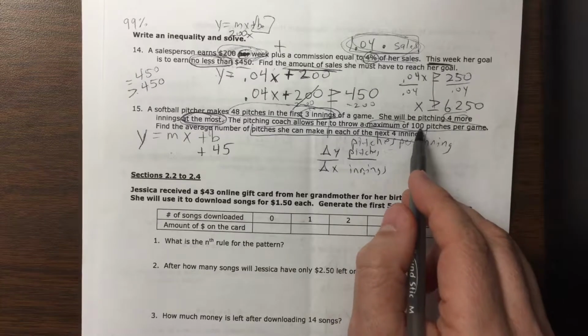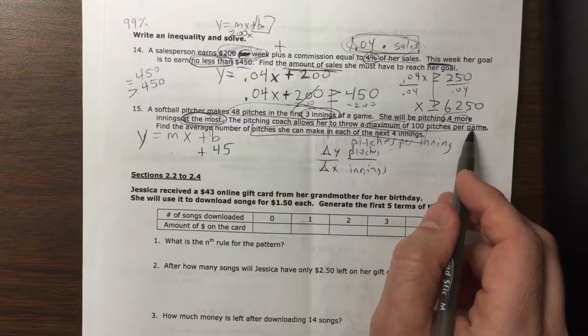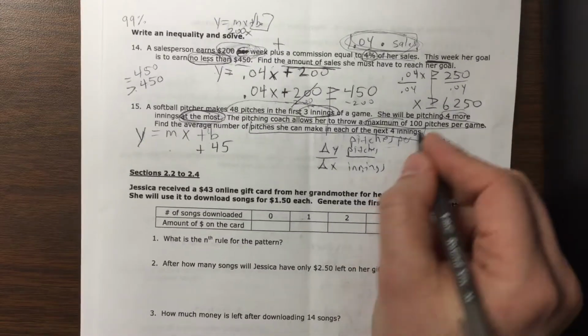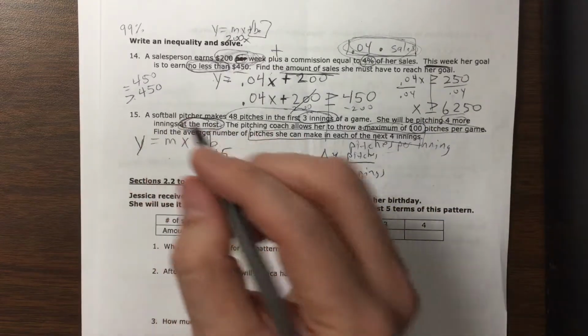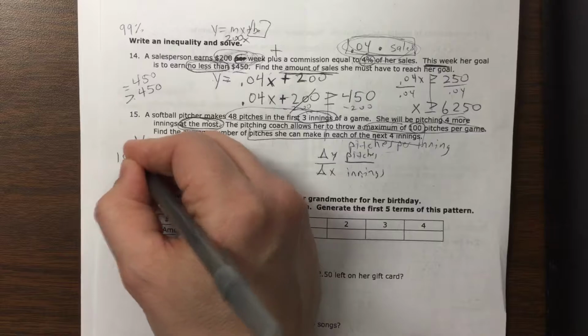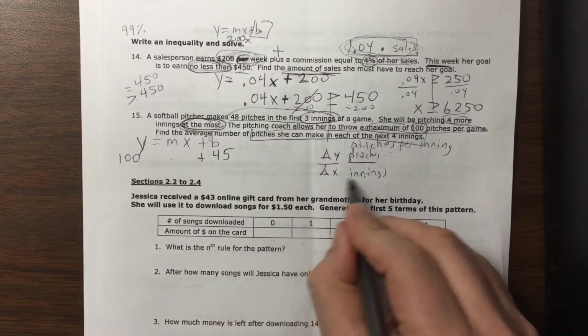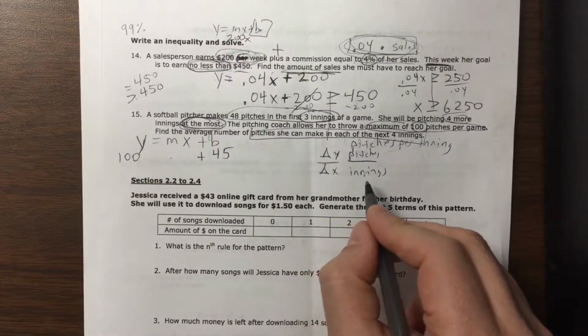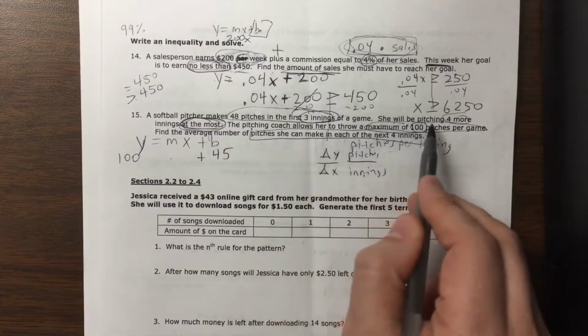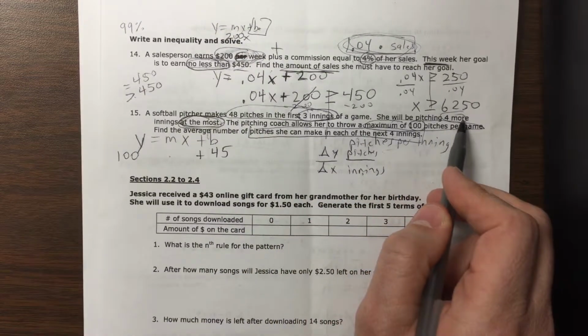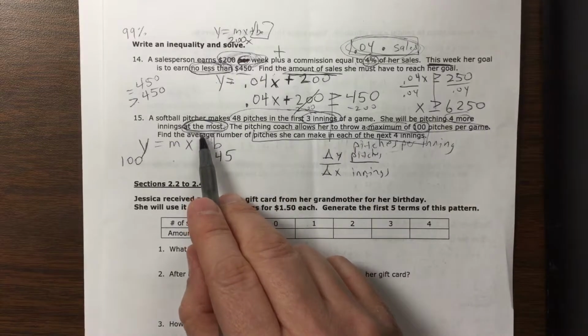So what's the maximum number of pitches per game she can pitch? 100. And that's going to go in the position of y. So we're going to put the 100 here. And what's the number of innings we're talking about? Well, we have 3 innings, and she's going to be pitching 4 more innings at the most.